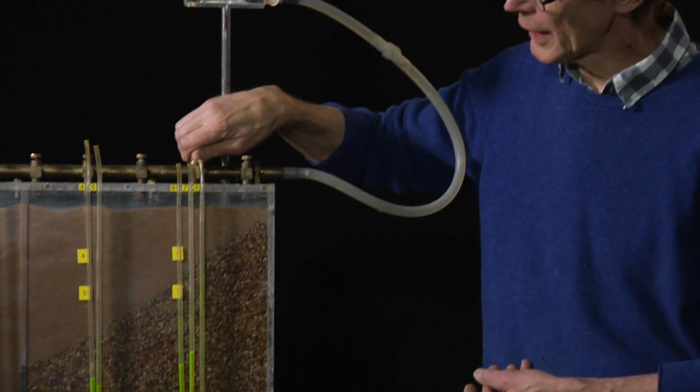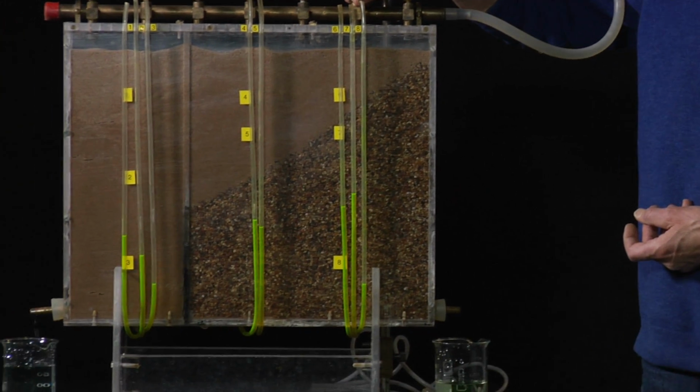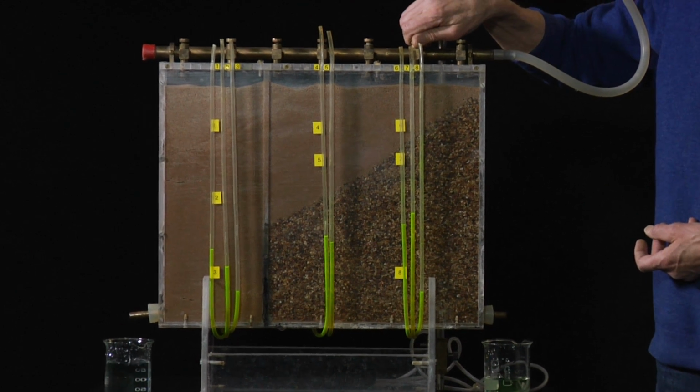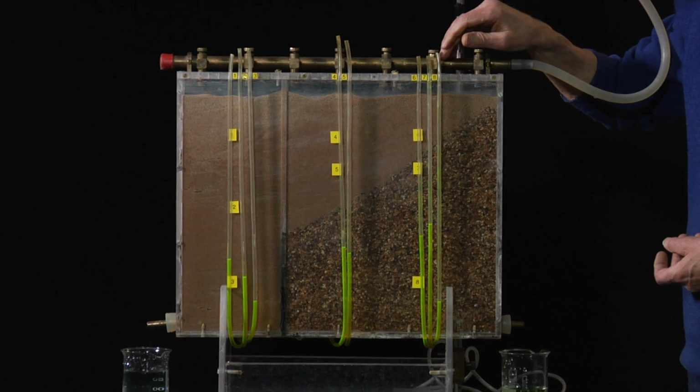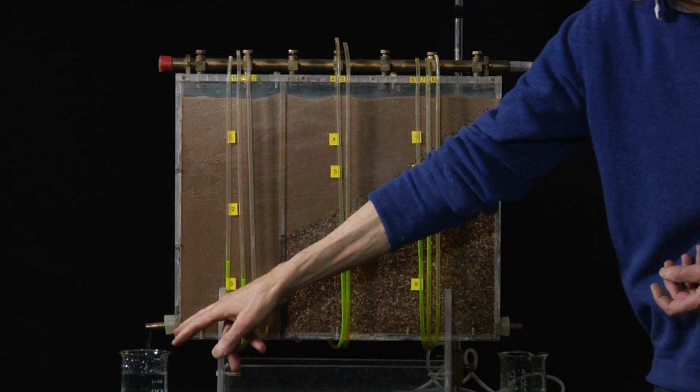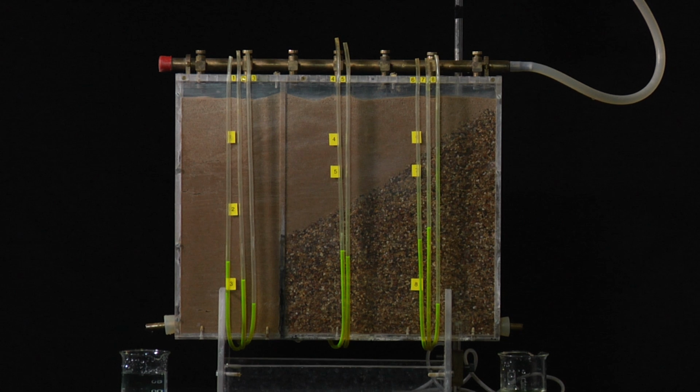I have now closed the flow and allowed the pressures to become more negative as the water flows out on this side, emptying the whole tank.